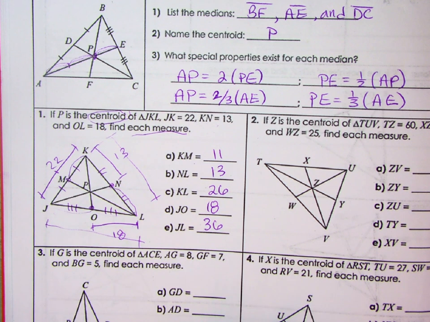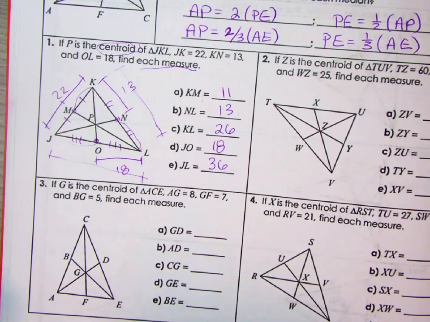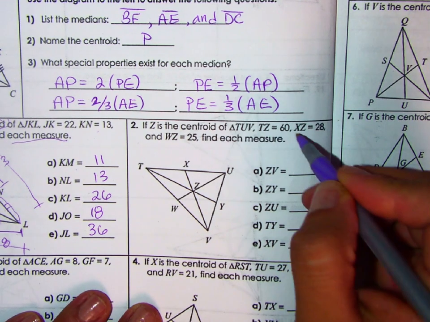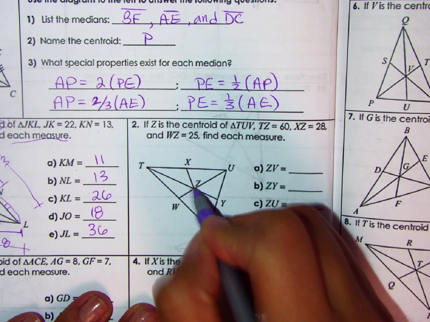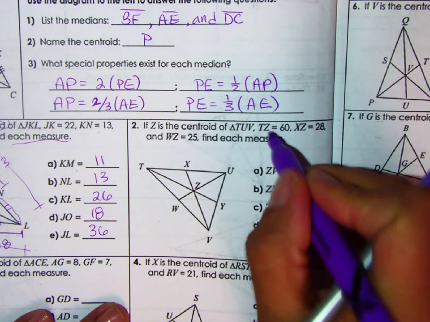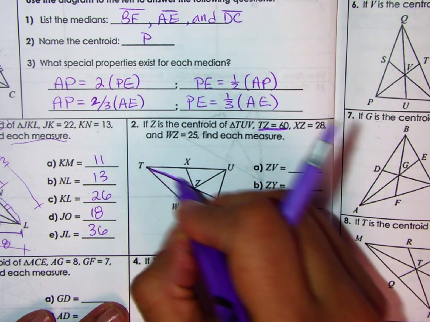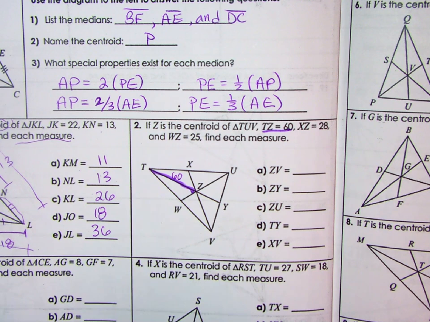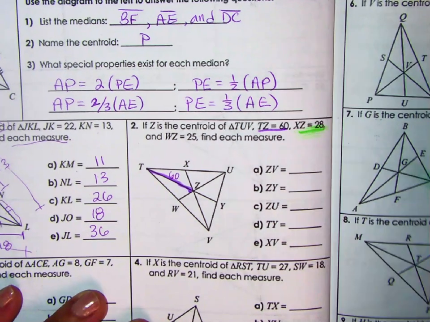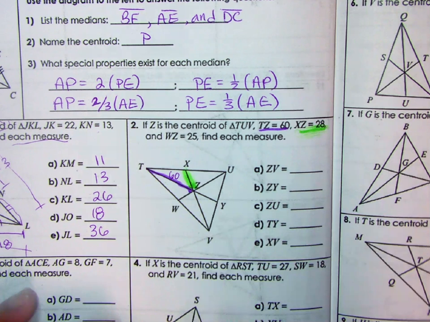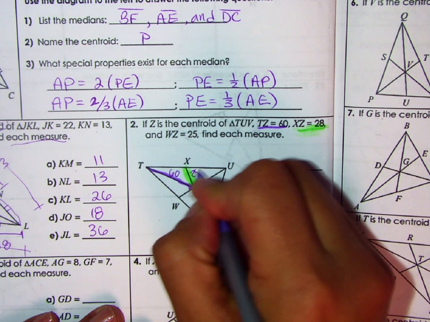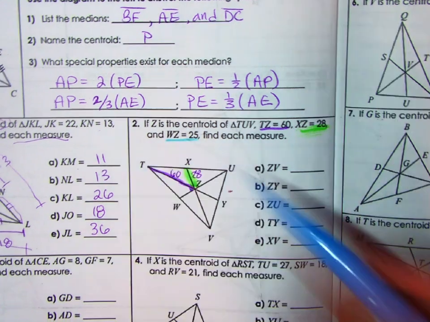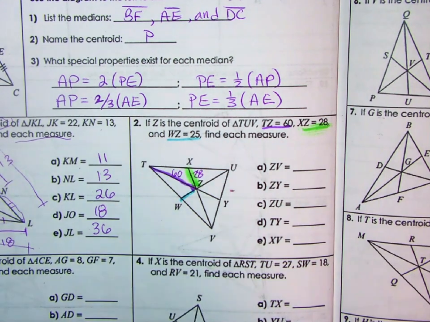Let's take a look at the inside parts now. Number 2 says TZ is 60. So from T to Z, we're going to put 60. I'm going to color coordinate to make it more obvious. So that's 60. And then we have XZ is 28. XC is that part, and that's 28. Then we have WZ, 25. So this part is 25.